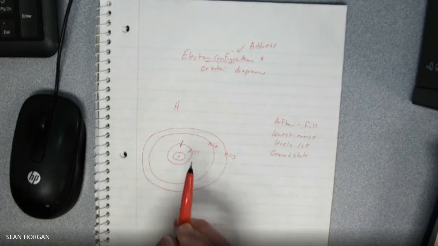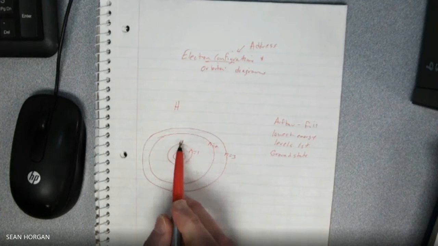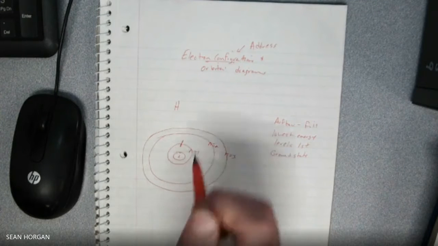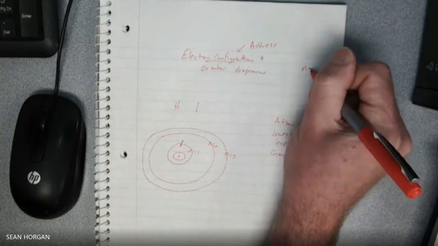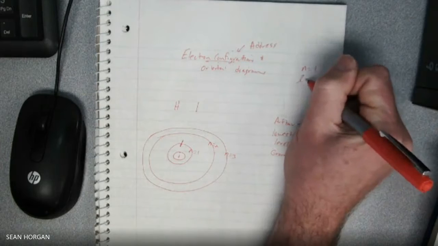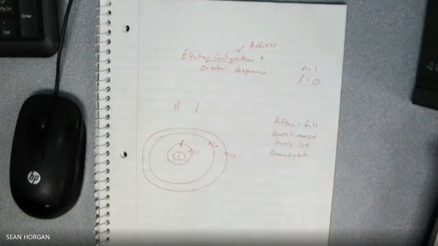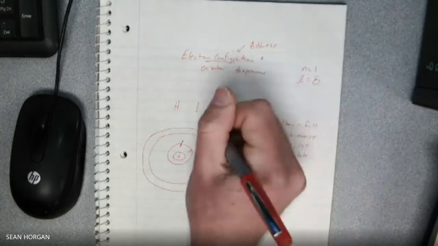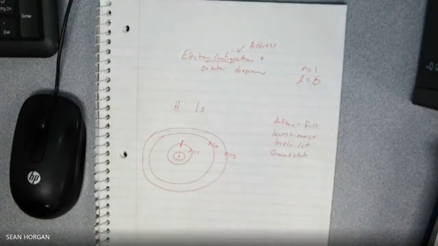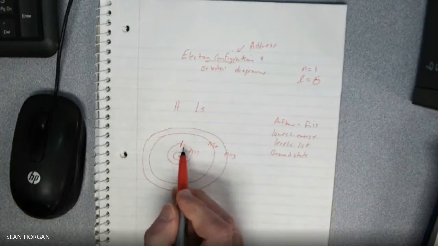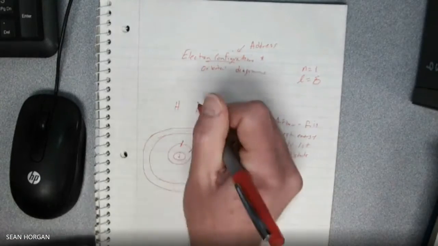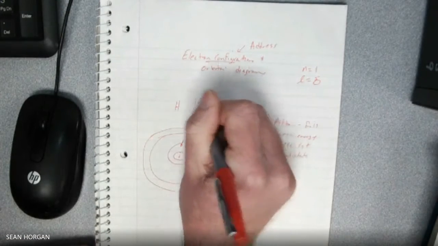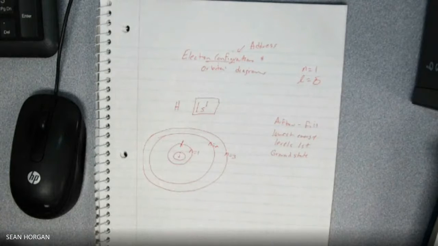So we have 1 here. We want to figure out its location. It's in the first energy level, so we'll say 1. And before we said n equals 1, so the l values can just be 0. So it only has one possible shape, that's s. And we're literally going to count how many electrons we have. We have 1. That's the electron configuration for hydrogen.